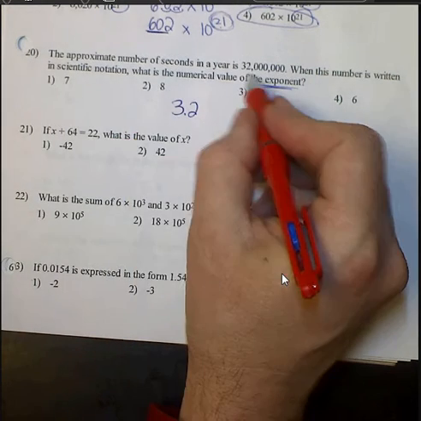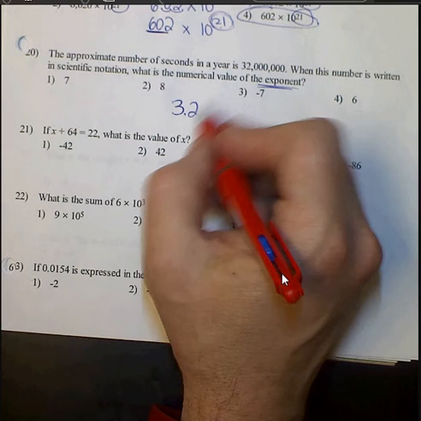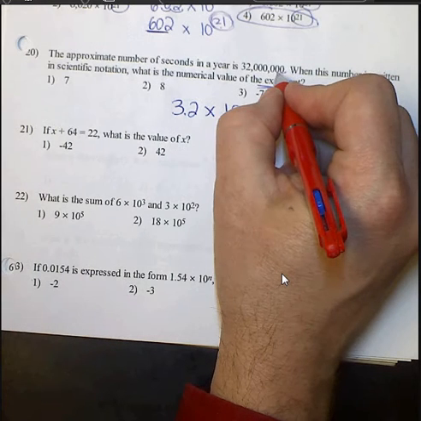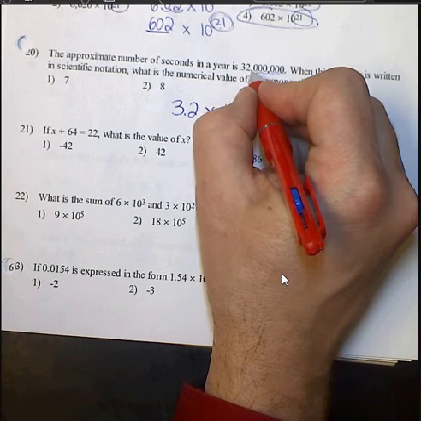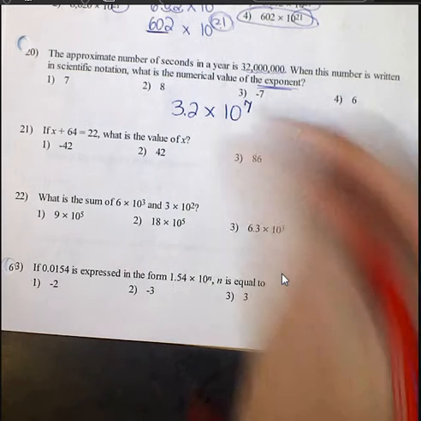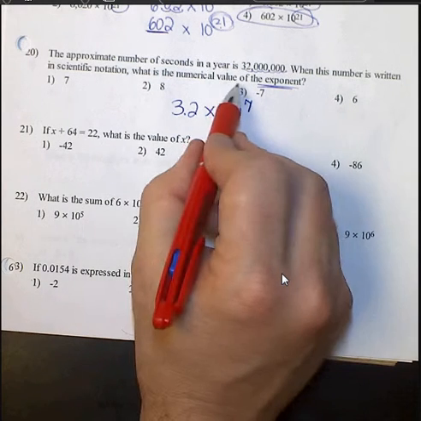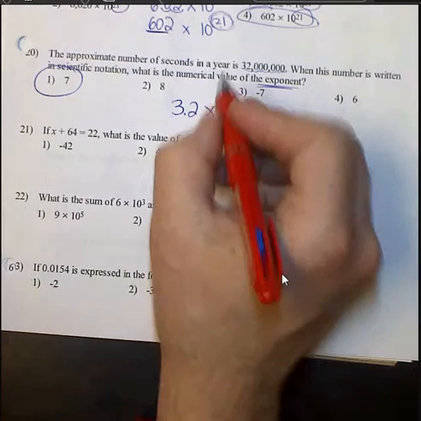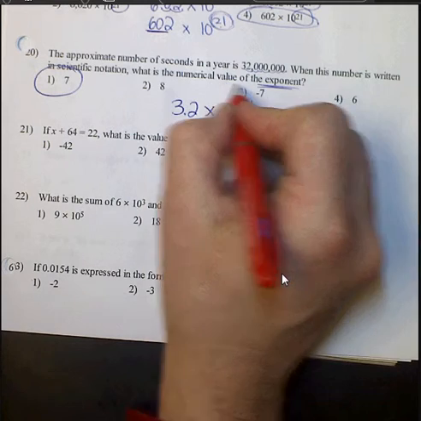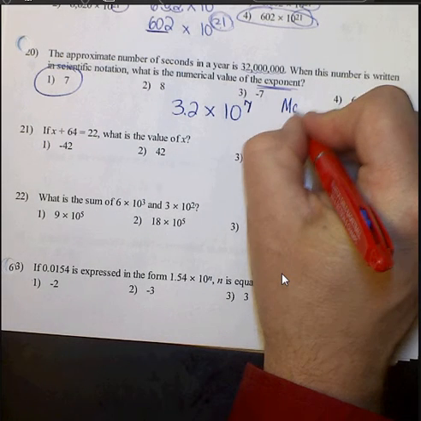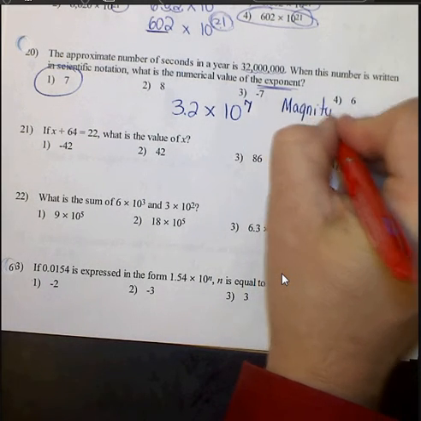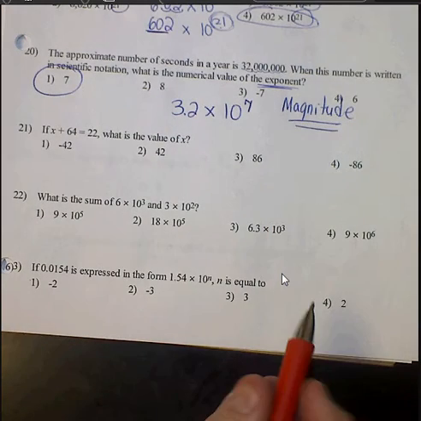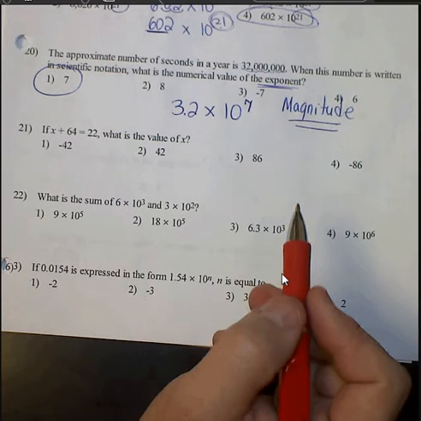32 million, if I write it as a number between 1 and 10, is going to be 3.2. Then times 10, and figure out how many ways you move that decimal place over. 1, 2, 3, 4, 5, 6, 7. It's 10 to the 7th power. Okay? It says, what is the numerical value of the exponent? And the answer is going to be 7. Remember, though, in class, this numerical value of the exponent, that's the magnitude. So if they asked you on your Common Core test, what is the magnitude? You need to know it's the exponent you need to put on 10.